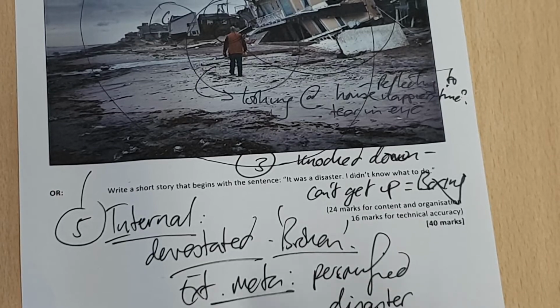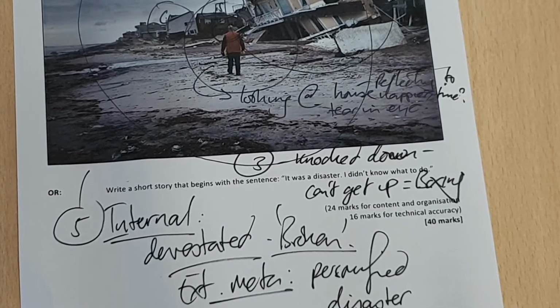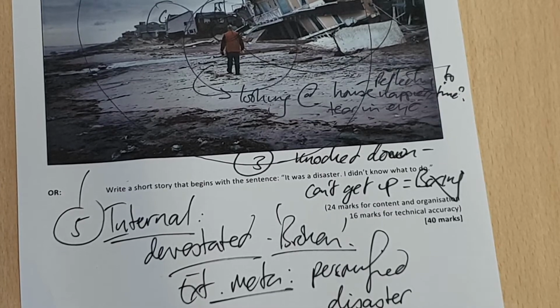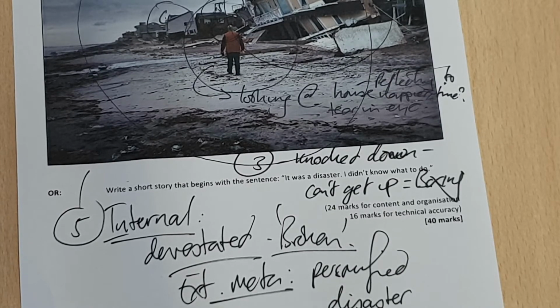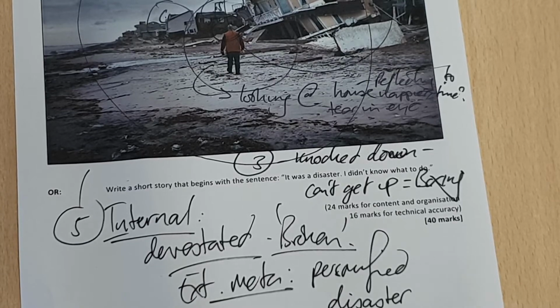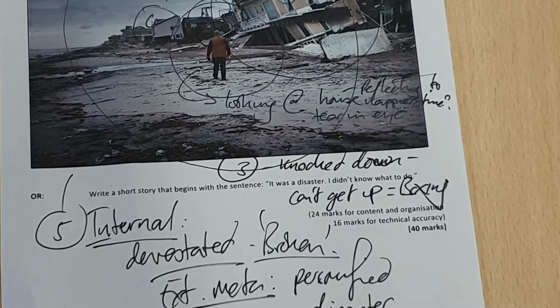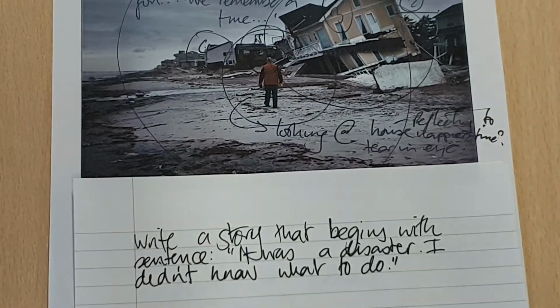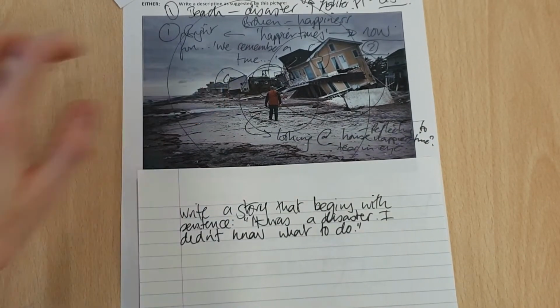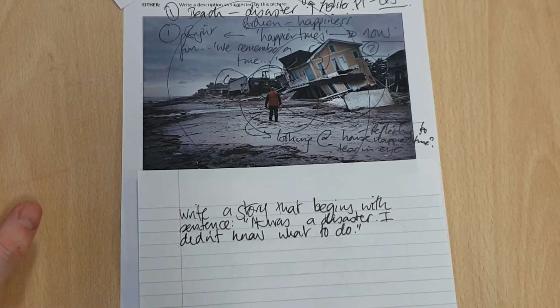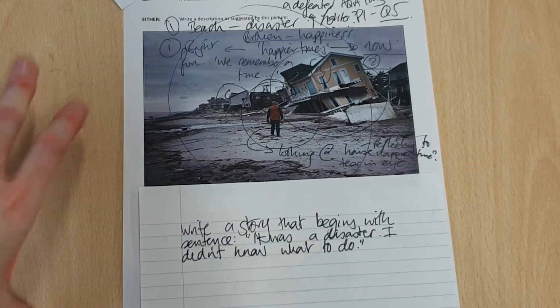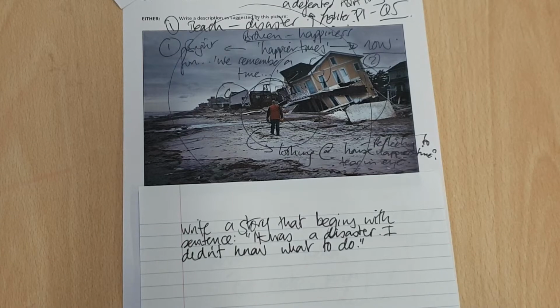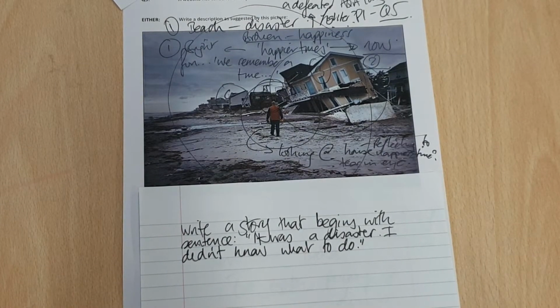I'm just writing this down because I've used all my space. A story that begins with the sentence "It was a disaster. I didn't know what to do." Now, there is absolutely no reason why you would not use the image to help you. However, please do not base your entire narrative, your entire story on the image, because you're confusing tasks, okay? And there's an exceptional chance that you would be penalized for that, all right? So write a story that begins with the sentence, "It was a disaster, I didn't know what to do."